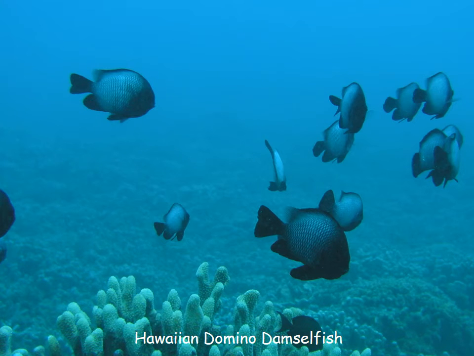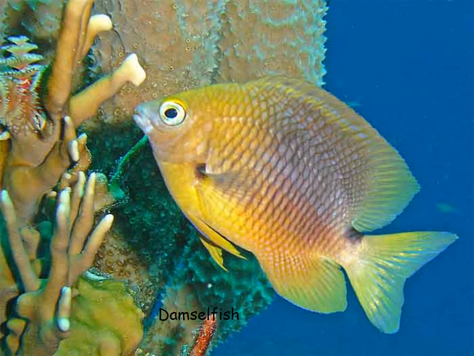Alright, here's some Hawaiian domino damselfish. They don't look that brightly colored in this picture because these guys live in a different kind of environment. Okay, here's another type of damselfish. And we saw different species in the video, Treasures of the Great Barrier Reef.